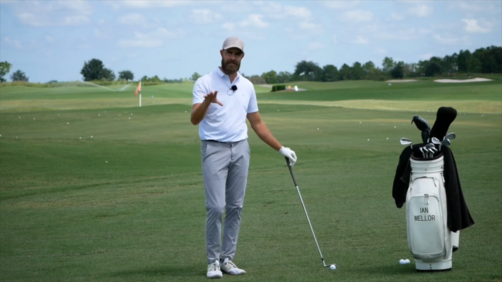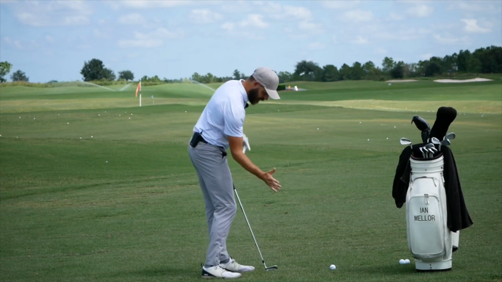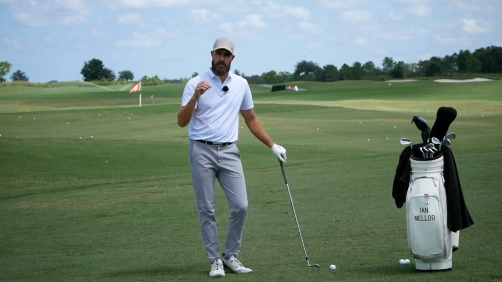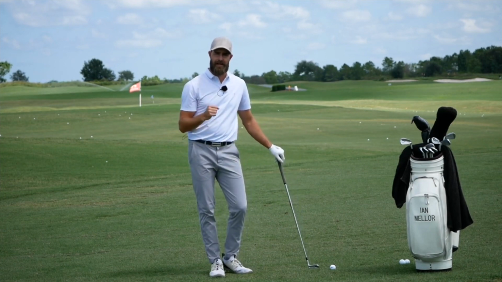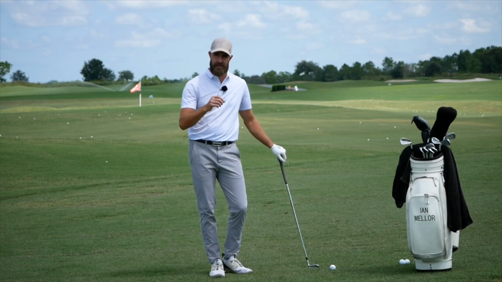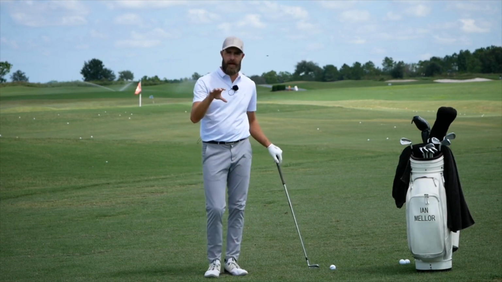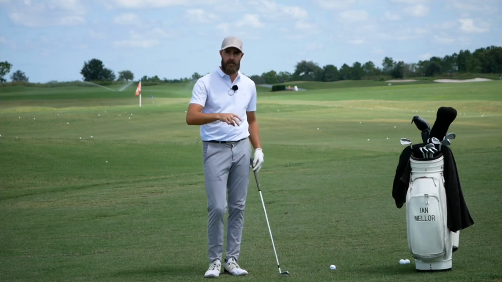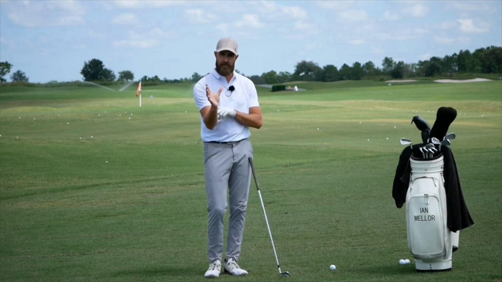Okay, so moving into today's topic, the trail arm at impact. What I did was look at some of the PGA Tour data that I've collected on the 3D system. So this is a small case study. I looked at 5 players and I found a nice little correlation looking at just 2 of the different parameters that we get on the 3D.